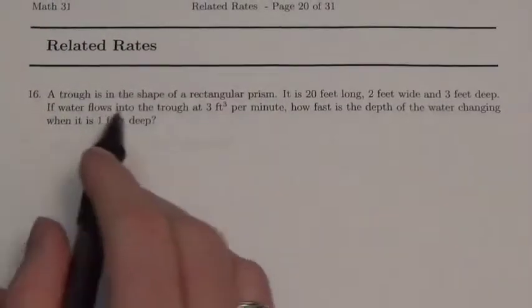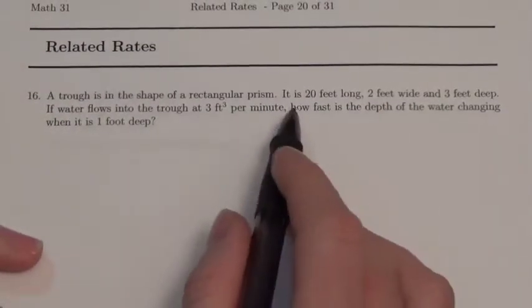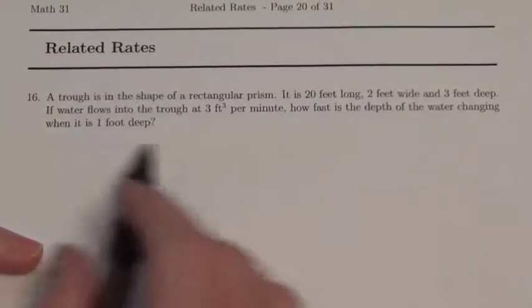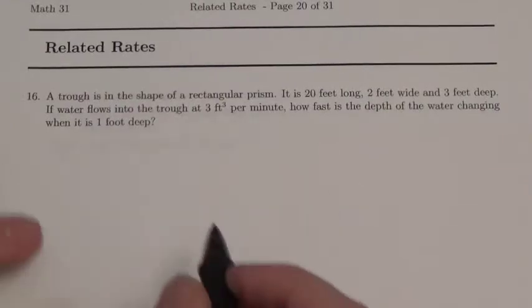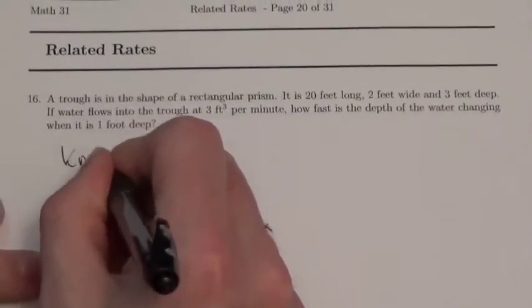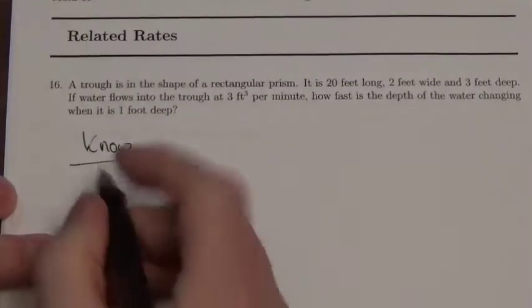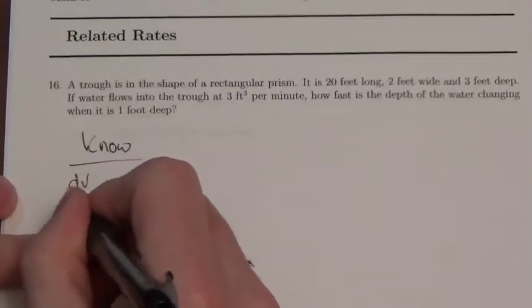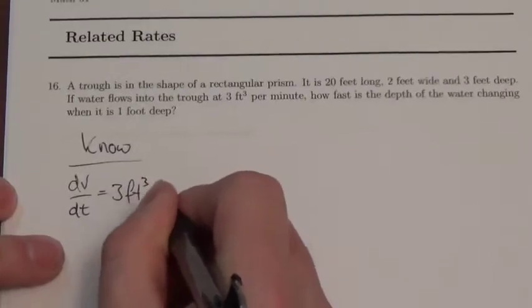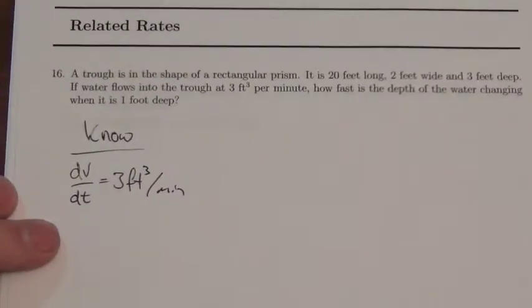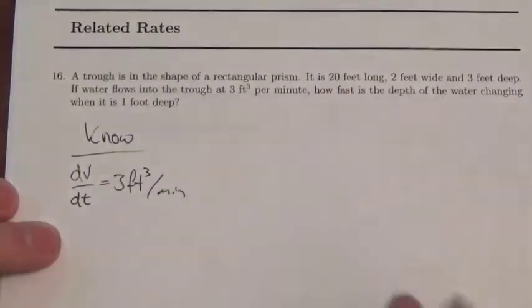So here we go. A trough is in the shape of a rectangular prism. It is 20 feet long, 2 feet wide, and 3 feet deep. If water flows into the trough at 3 feet cubed per minute. Okay, so again, what do we know? Well, we know that volume is going to be changing at 3 feet cubed per minute. Okay, so that's given to us right there in the problem.